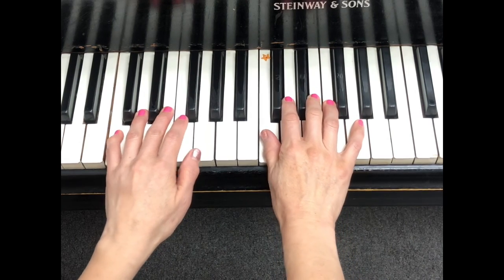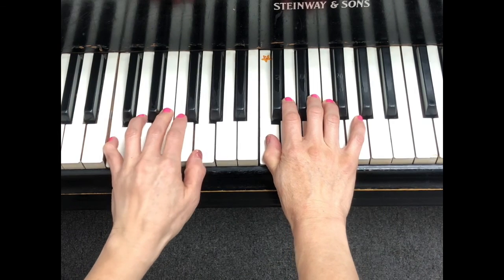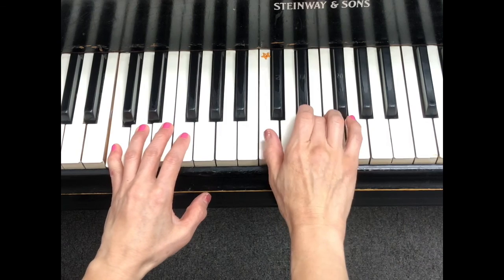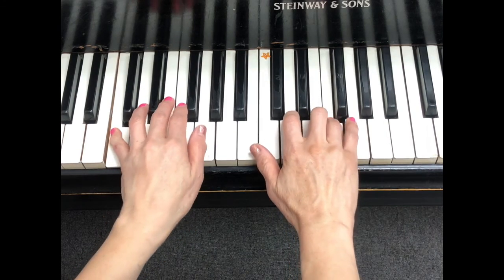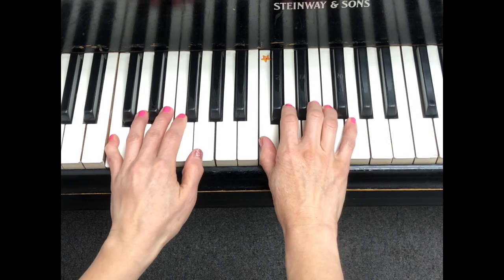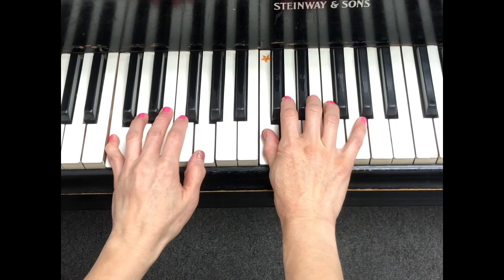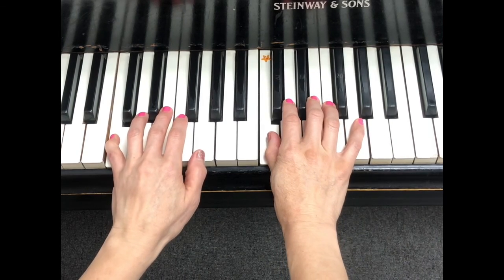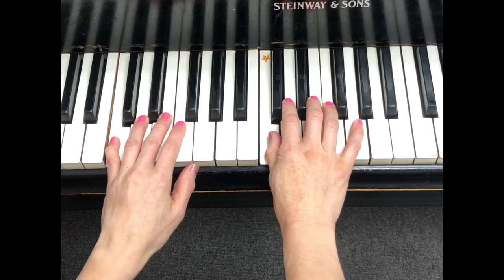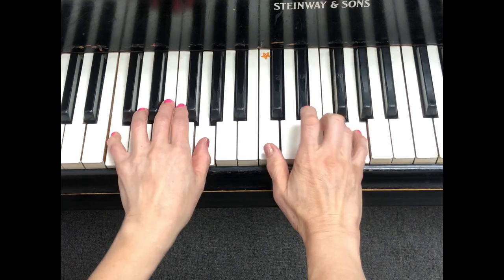Left hand has a melody. Let's play two more times. One more.